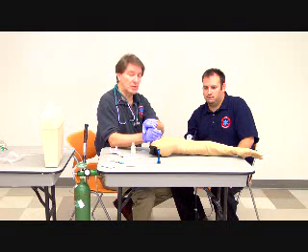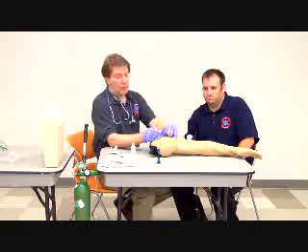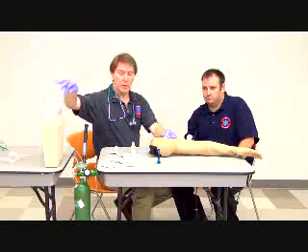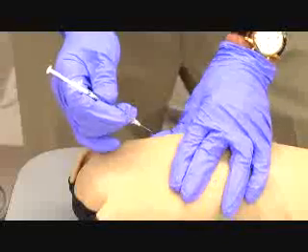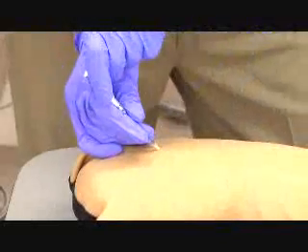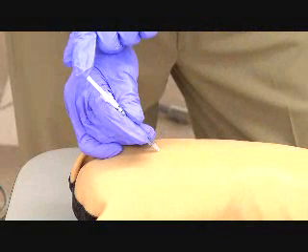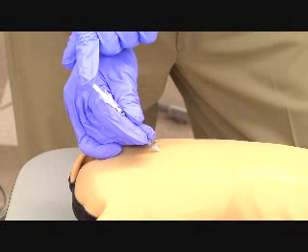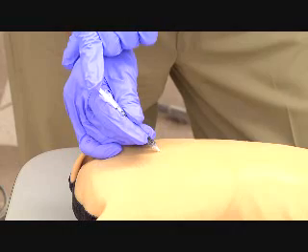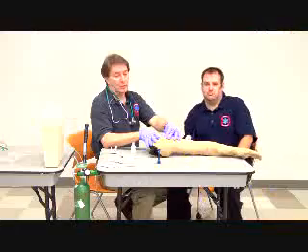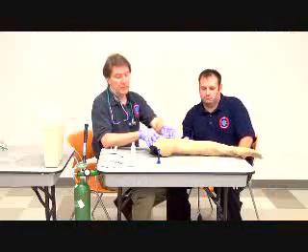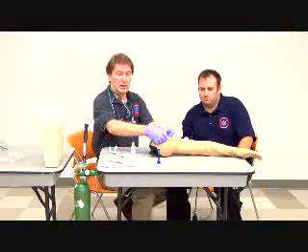Not super fast, but not super slow either. Roughly this rate is fine. I'm going to take my alcohol prep, cover the site, withdraw, and immediately place the used syringe in the sharps container. Never try to recap. I'm going to gently massage the site, and then I'm finally going to cover the site with a Band-Aid.